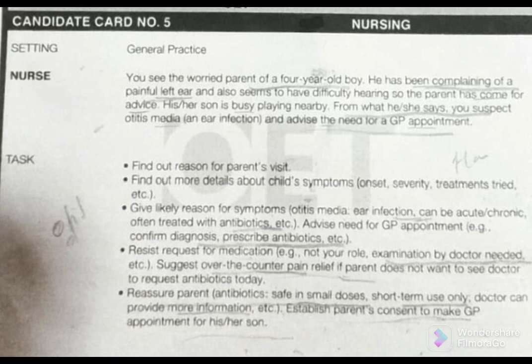Then the mother says, okay, so you are telling me that a doctor's appointment is essential, right? Then we can tell her that yes, Maria, of course, it is always better to consult a doctor before treating the baby by yourself.